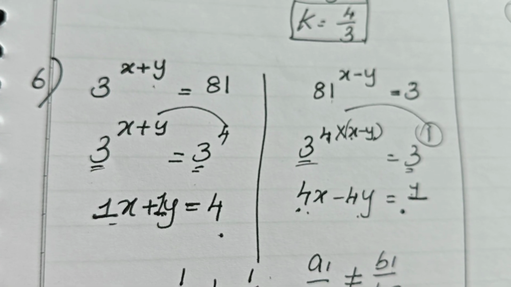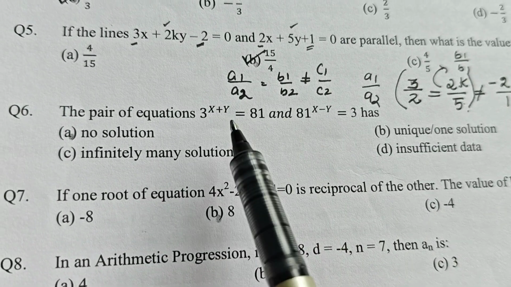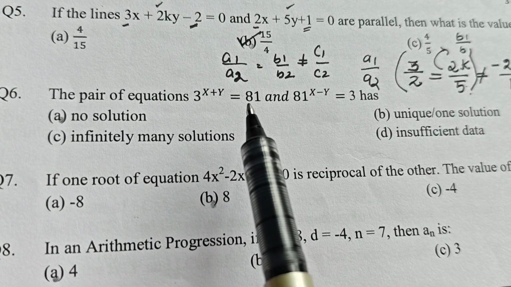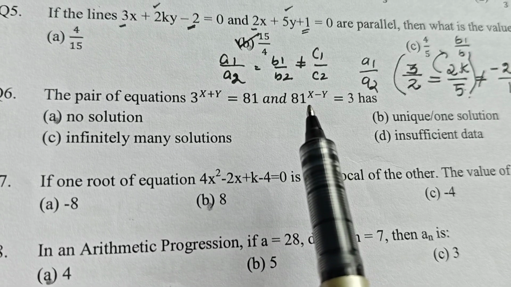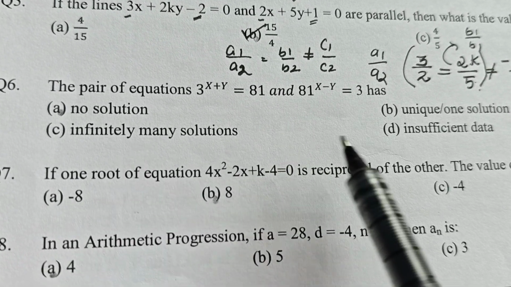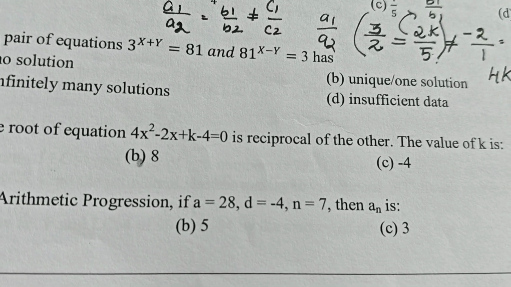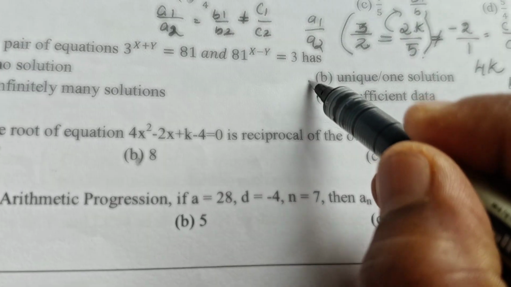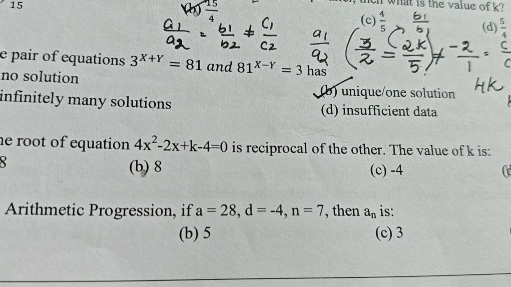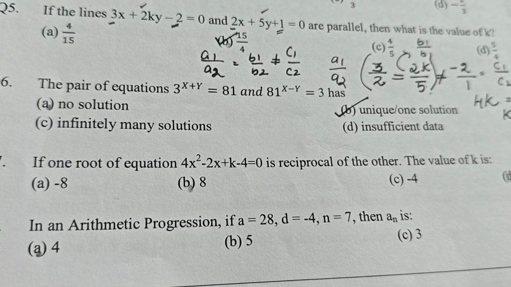What is given in the options in our question? So in question 6, we discussed and we found a1 by a2 is not equal to b1 by b2. So we concluded a unique solution, or one solution. So option B, one solution, is the answer for question number 6.